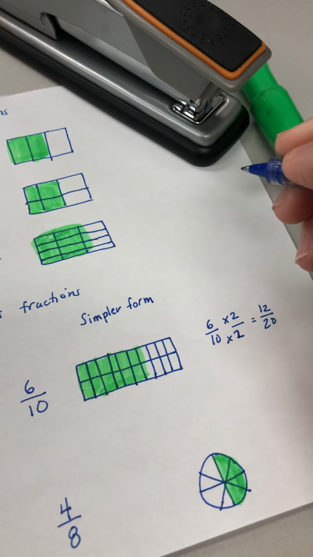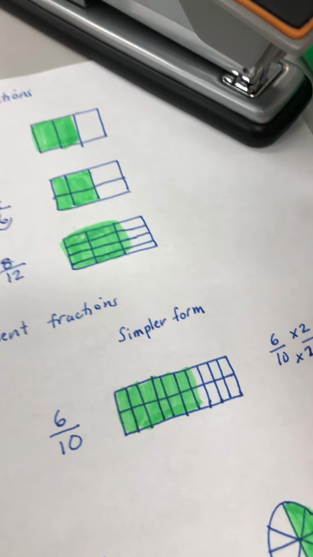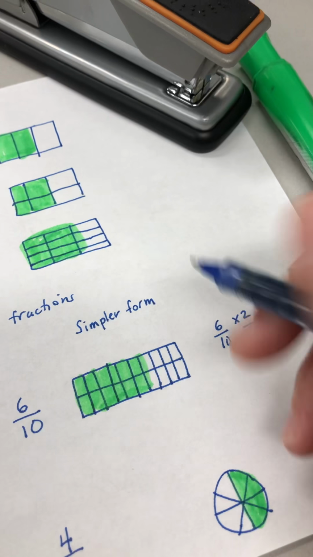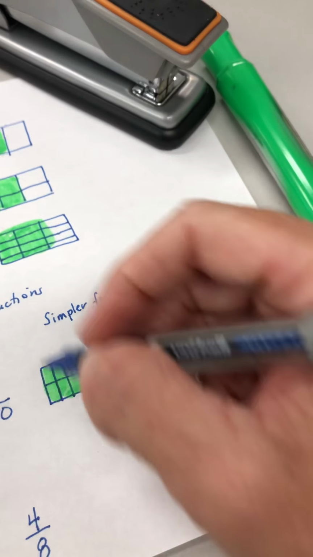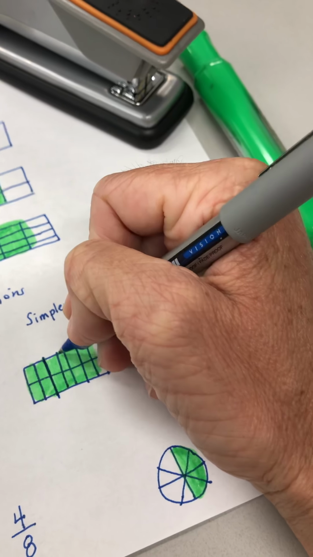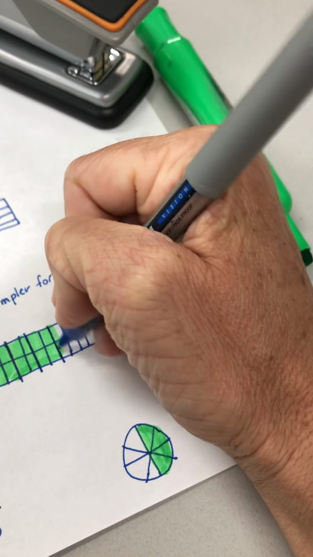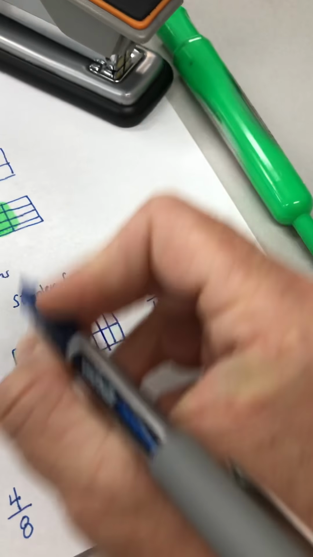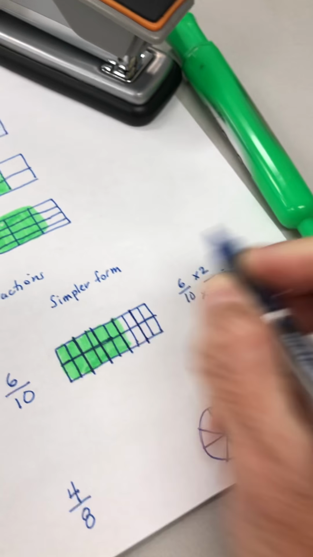In the old days, we used to call this lowest terms. We're not putting anything into a lower number. We don't want to confuse ourselves with making the number smaller. We're just making fewer pieces, which is a simpler way to look at it. So instead of looking at the 6/10 I had before, let's go back to this. Those are my 10 pieces I had before.